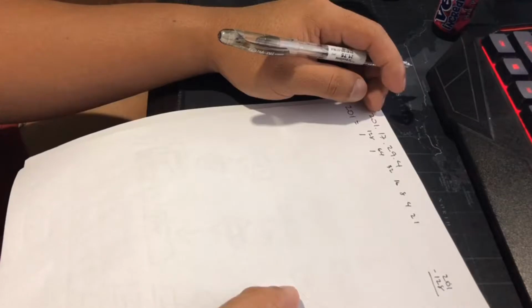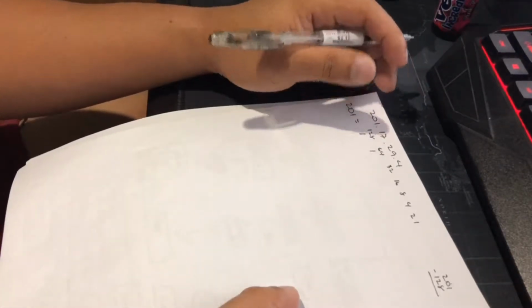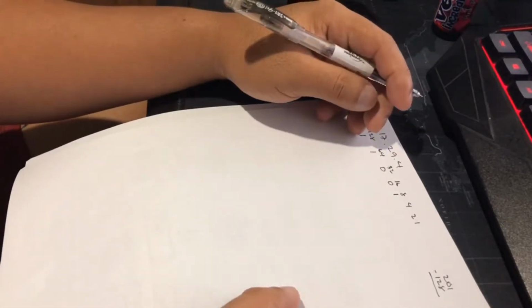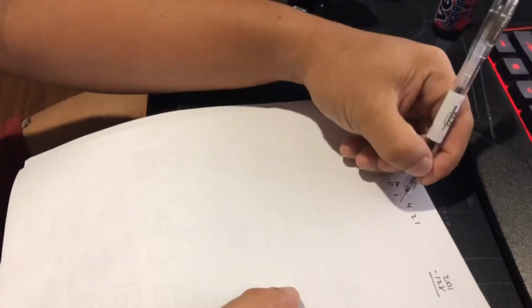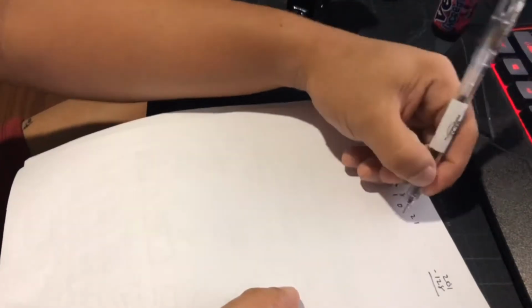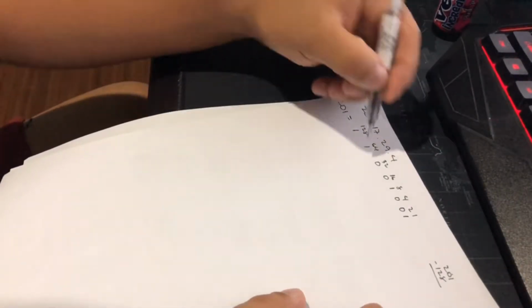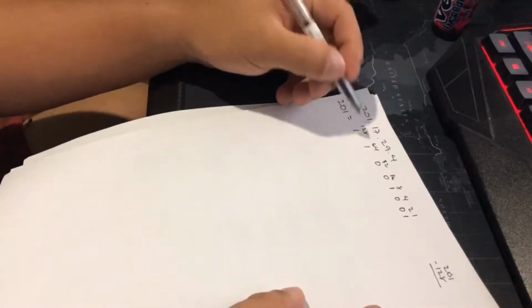Now 9 minus 32, of course, cannot subtract that, so we're gonna put 0. 9 minus 16, 0. 9 minus 8, we're gonna put 1. 1 minus 4, 0. 1 minus 2, 0. And 1 minus 1, we're gonna put 1. So this will be our binary for 201.